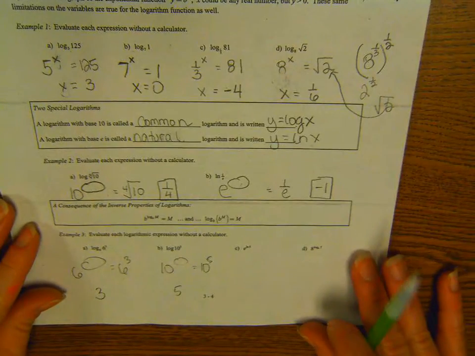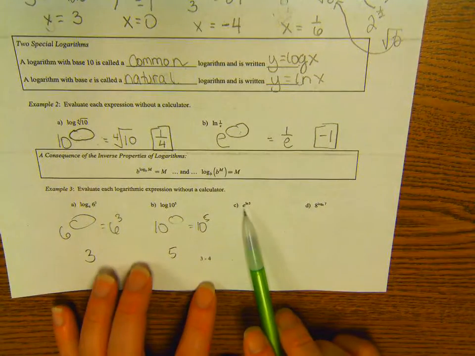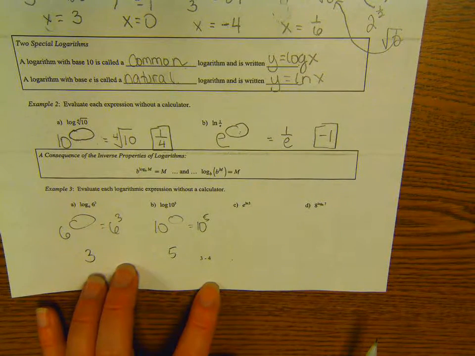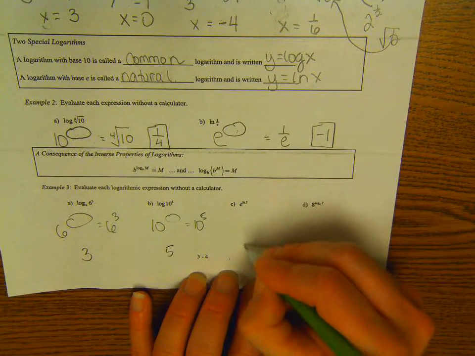Okay, let's go the other way. If you have e to the natural log, those are also inverses. They undo one another. What should that give you? 5. How about 8 to the log base 8 of 7? What should that give you? 7.